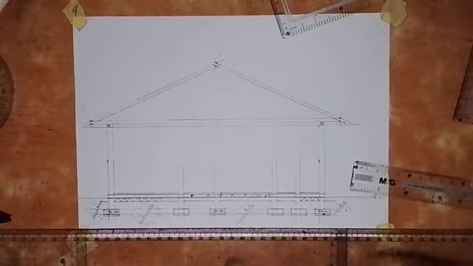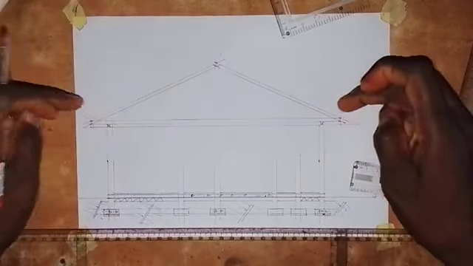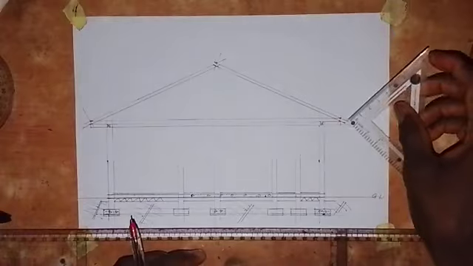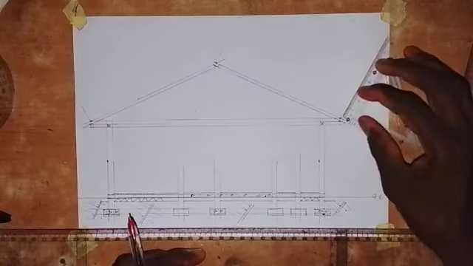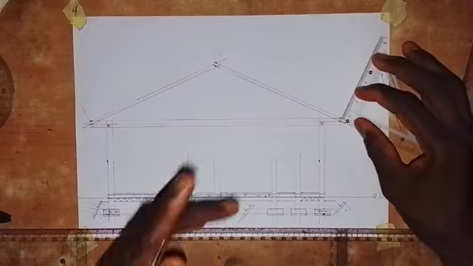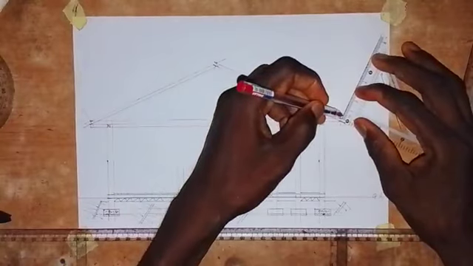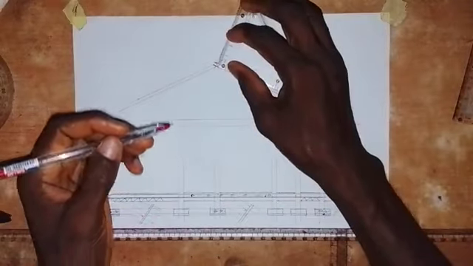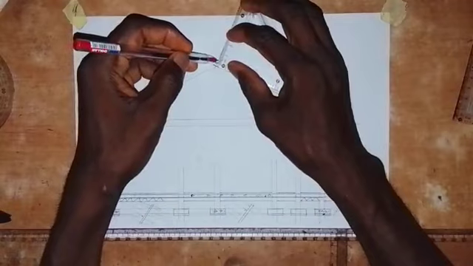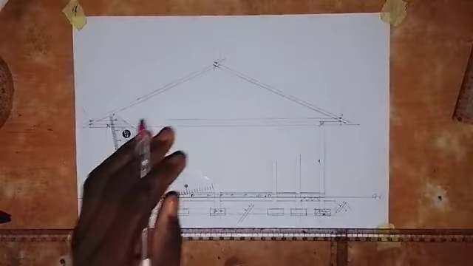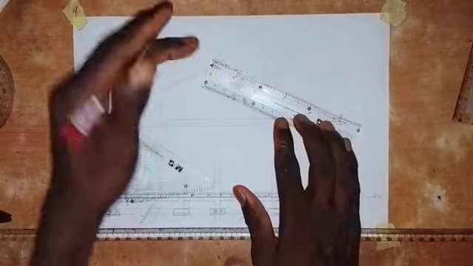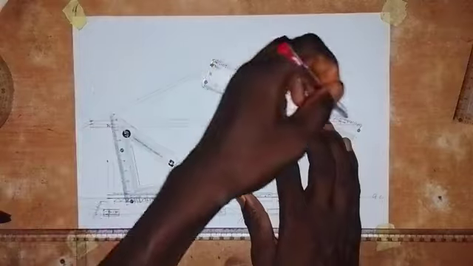Okay, next we are going to put the purlin. So we are placing that over this. So the purlin, we also take 3 millimeters for the purlin. So we take 3 millimeters up from this line. So this is 3 millimeters here. Okay, and then I'll come up here and take 3 millimeters here. So this is 3 millimeters. So I can join this together. So that is for the thickness of the purlin. Okay, so we draw this line.